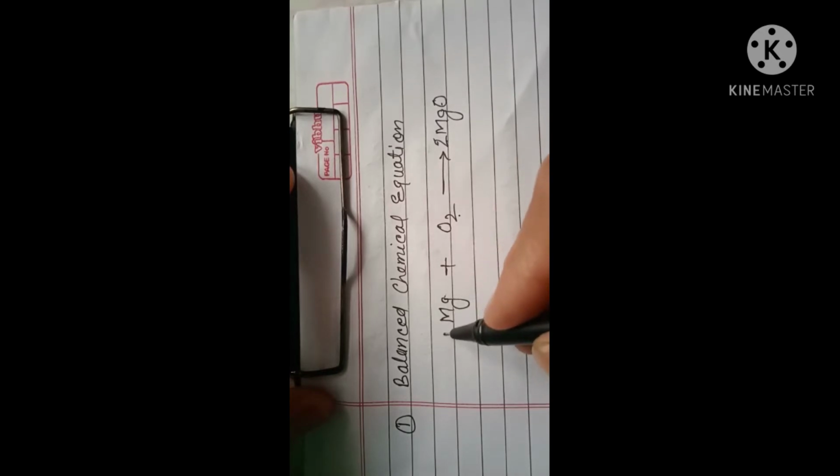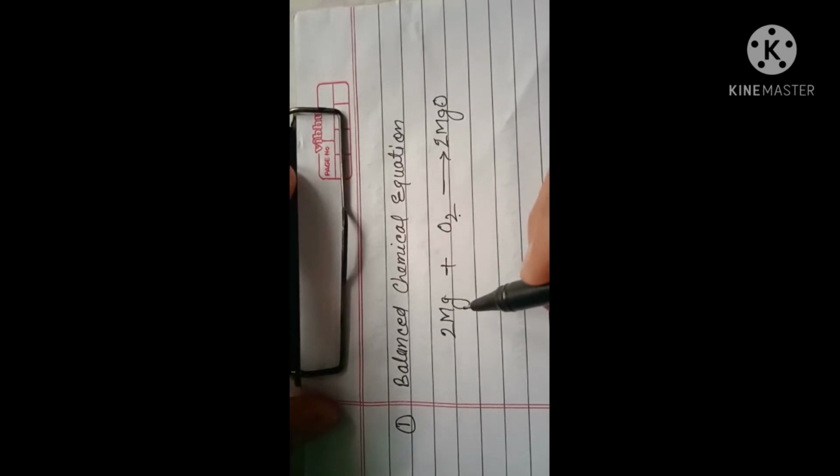So multiplying Mg by 2. Now the number of atoms of Mg on the left hand side is 2 and on the right hand side 2. The number of atoms of oxygen on the left hand side is 2 and on the right hand side 2 also. So such type of chemical equation is called a balanced chemical equation. Now the definition: a chemical equation in which the number of atoms of each element is the same on the left hand side and right hand side is called a balanced chemical equation.